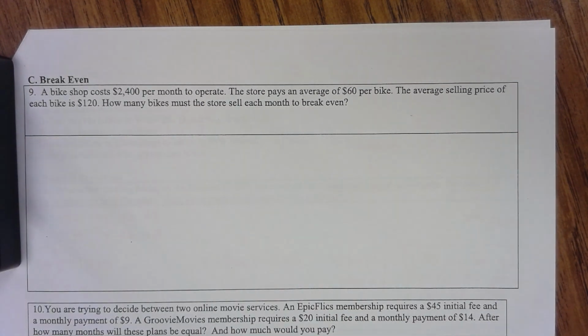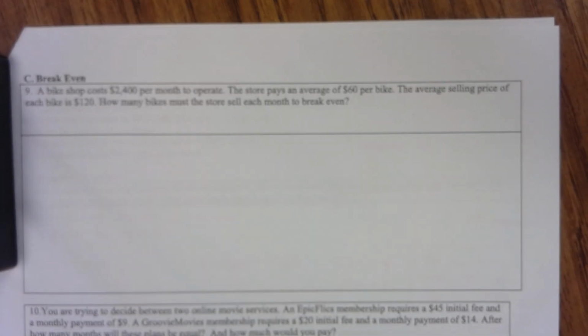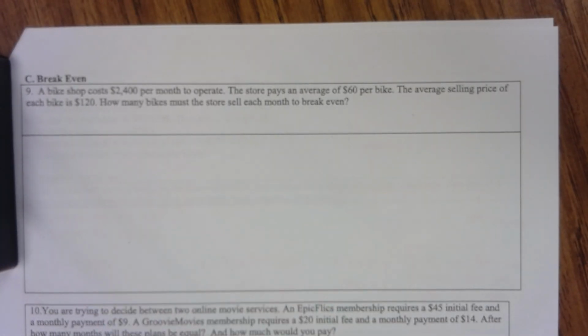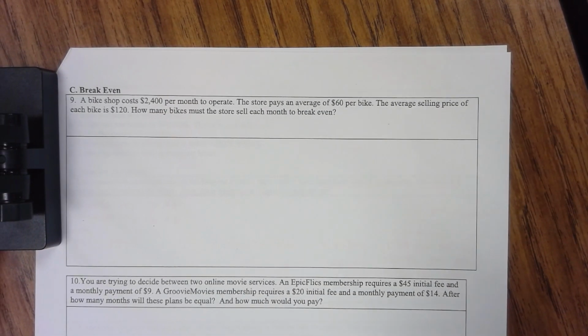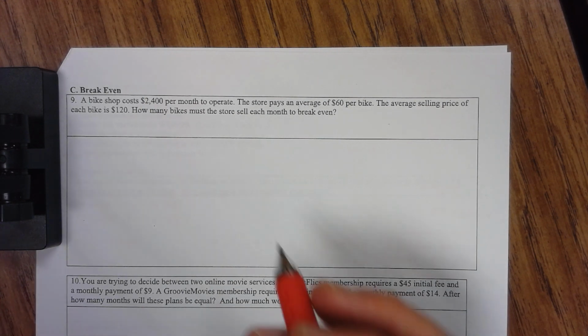So our problem reads that a bike shop costs $2,400 per month just to operate. The store pays an average of $60 per bike. So that's how much they're paying to build the bike, not how much they're earning. And then the average selling price of each bike is $120. How many bikes must the store sell each month to break even?